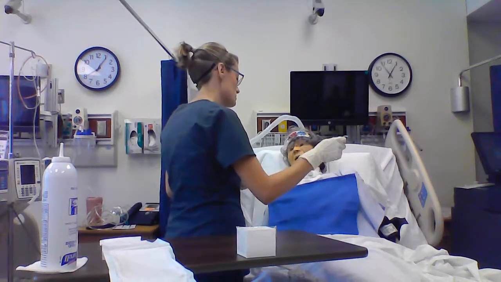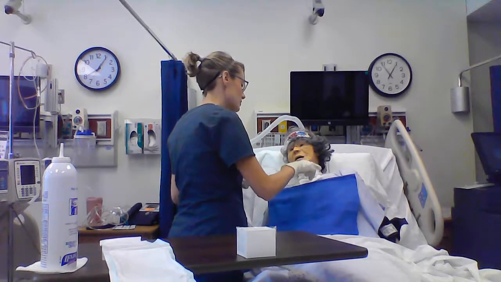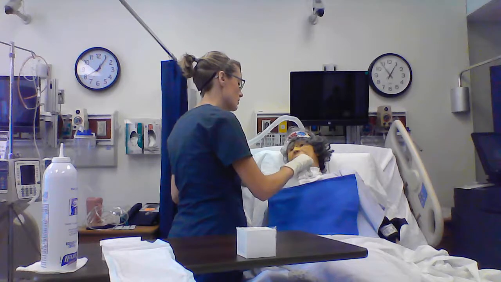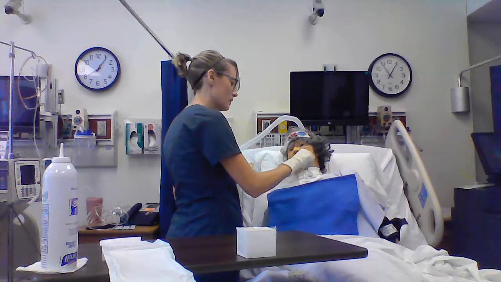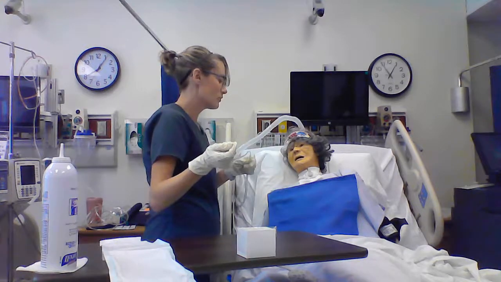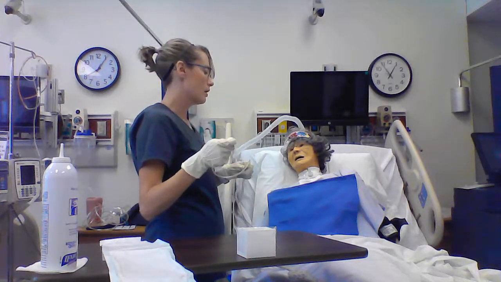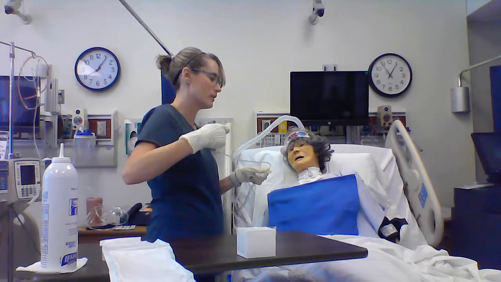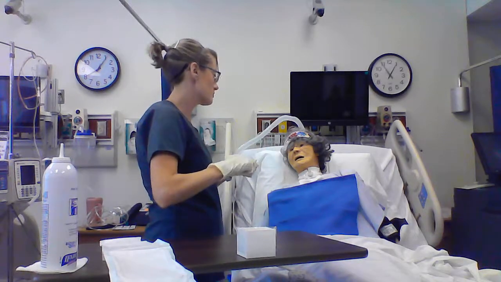But now I'm going to get started, and we're going to go down without suction to meet resistance, and then back up using intermittent suction, until her secretions have been cleared. She sounds much better. Her rate and rhythm of breathing is much better.